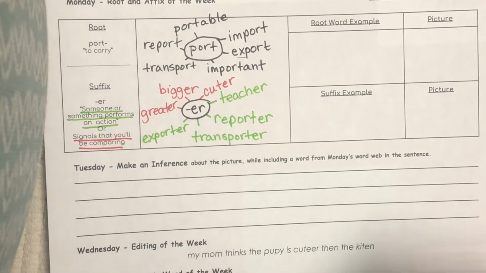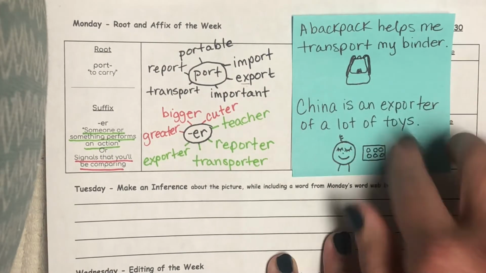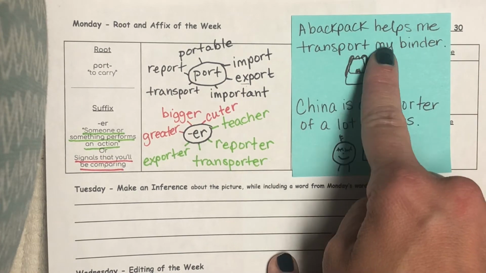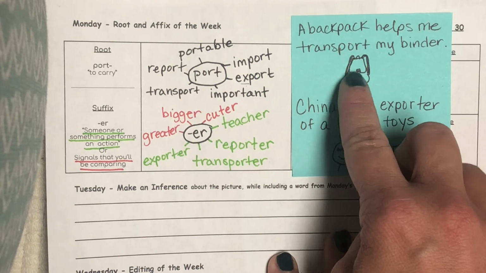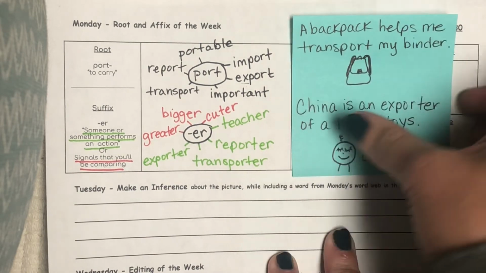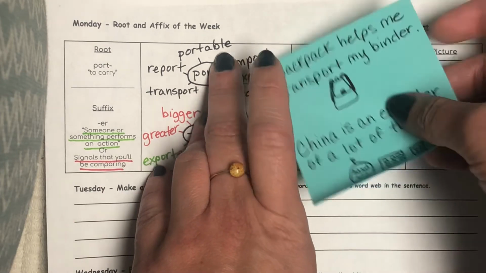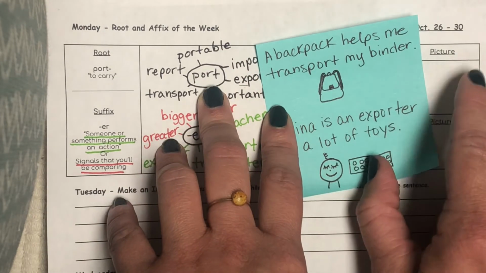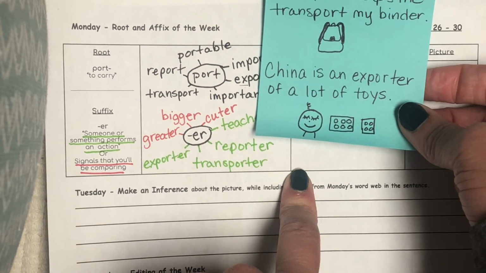These are just a couple of my examples. So I wrote, a backpack helps me transport my binder. I decided to use the word transport, and this would be my picture. So I would write this sentence right here because I'm using the root word, and my attempt at a backpack would go right there.